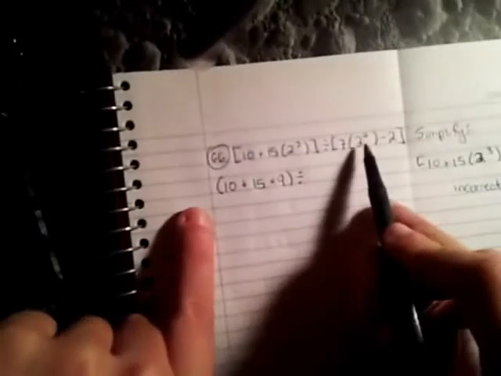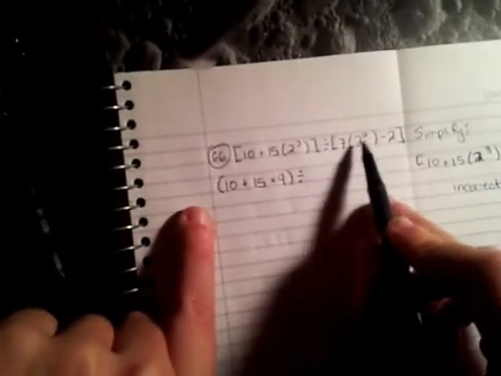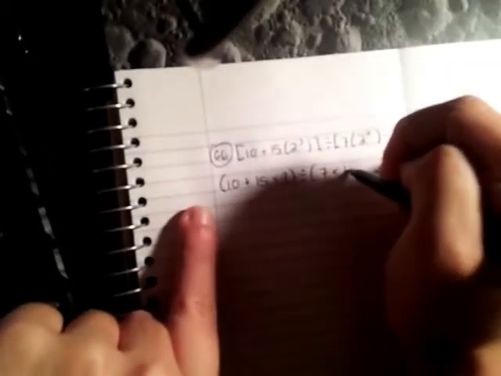So that'll give me, and I'm arbitrarily changing what the parentheses look like, 10 plus 15 times 2 cubed is 9. So 15 times 9. Divided by, once I evaluate this exponent, I can just use regular parentheses here. That'll be 7 times 4 minus 2.